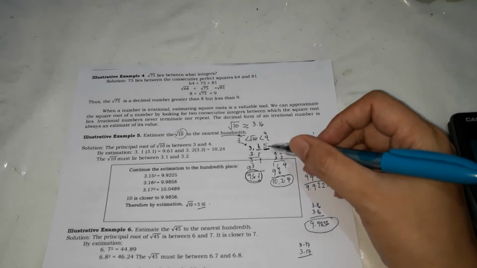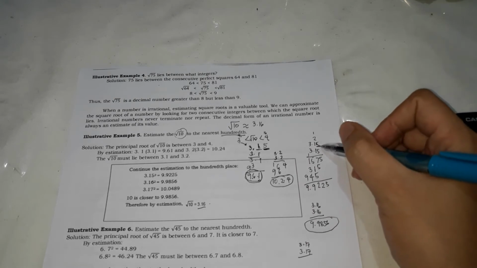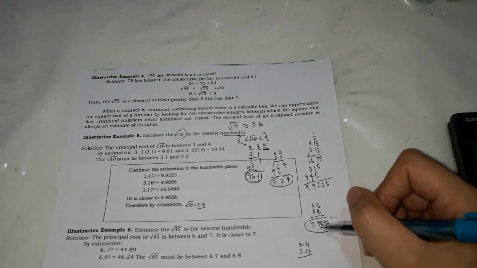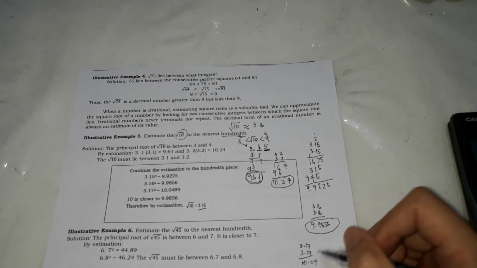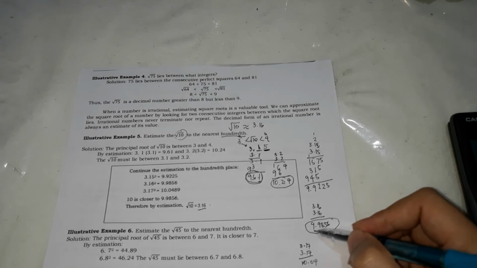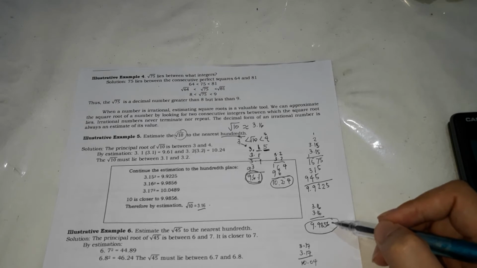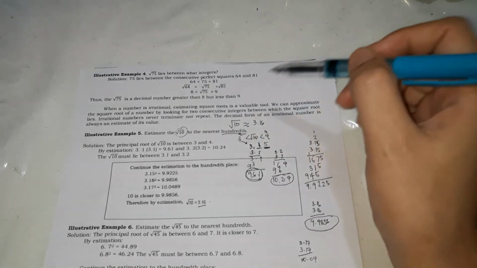So, again, add another number. So, dito 5 ang nilagay natin. So, 3.15 times 3.15 is 9.9225. However, we try 3.16, it's 9.9856. We try also 3.17, it's 10.04. So, ang pinakamalapit na mas maliit is 9.9856. So, that's our estimate for the square root of 10. Sorry for that.